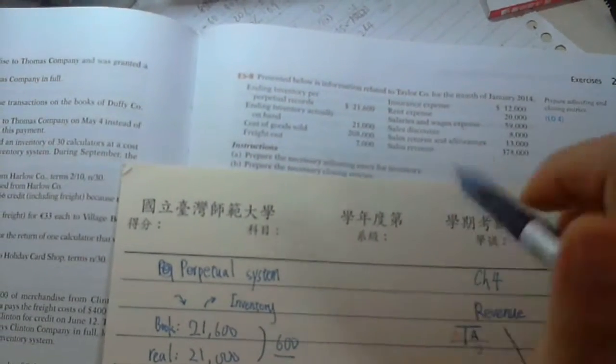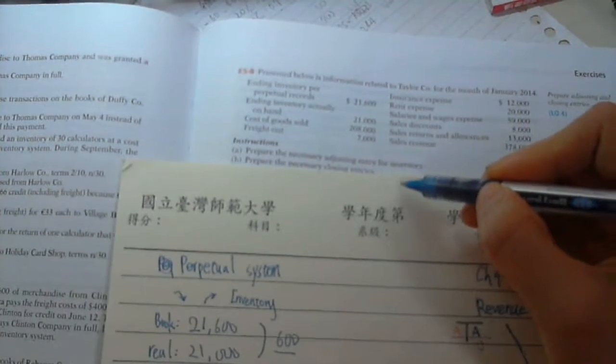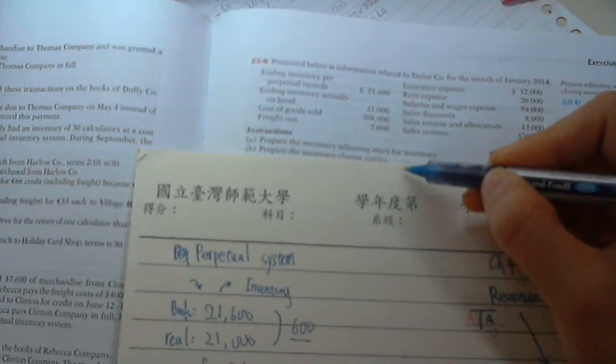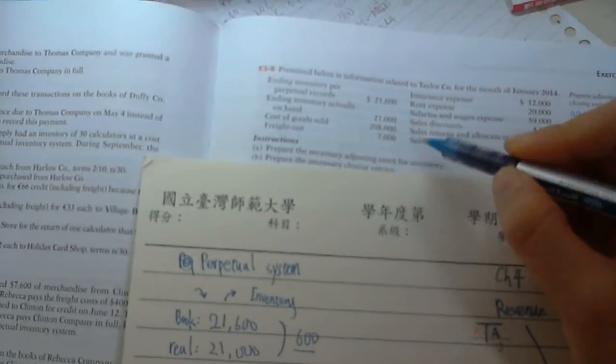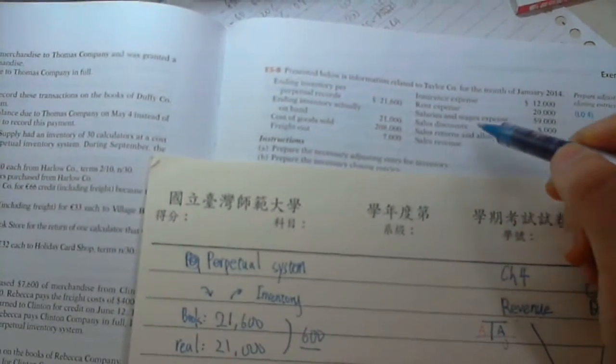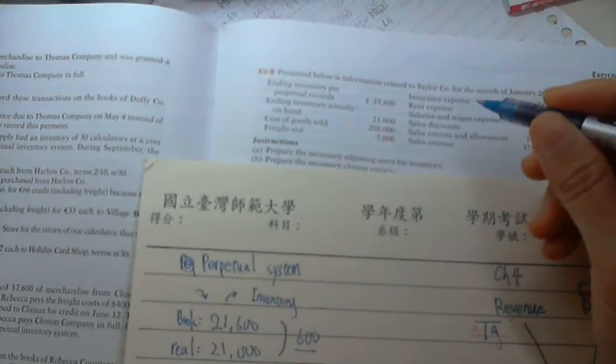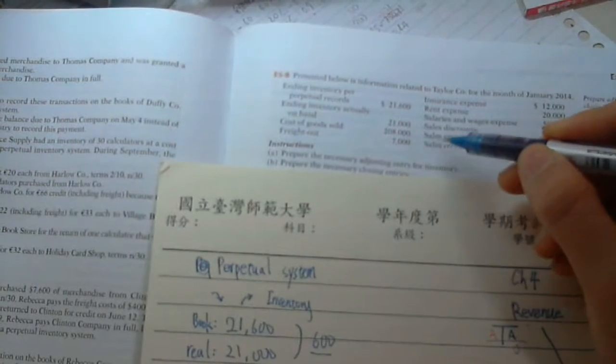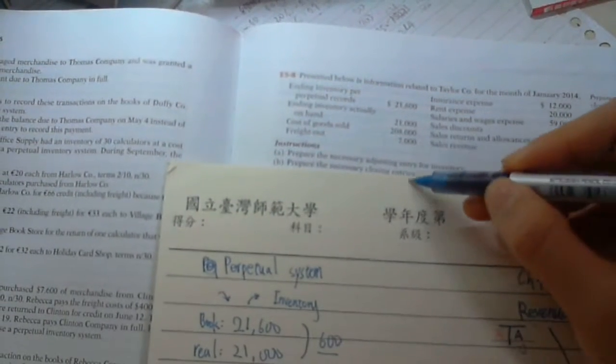Do you remember how we calculate the net sales? If you don't understand this one, you can understand later. I will explain later. But I just want to explain to you why the sales discount and sales return and allowance is a negative account for the sales revenue.